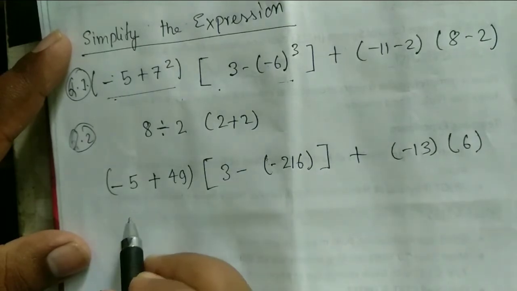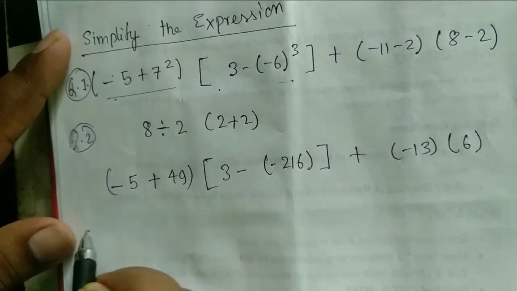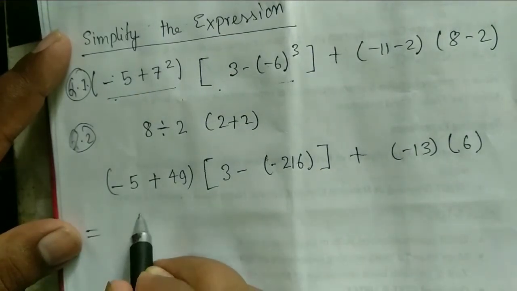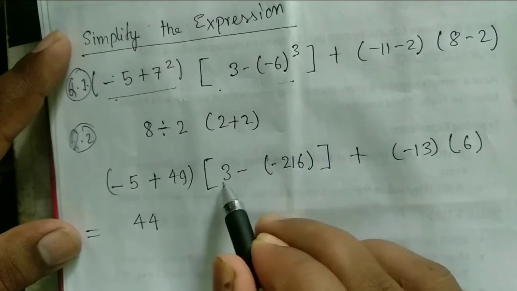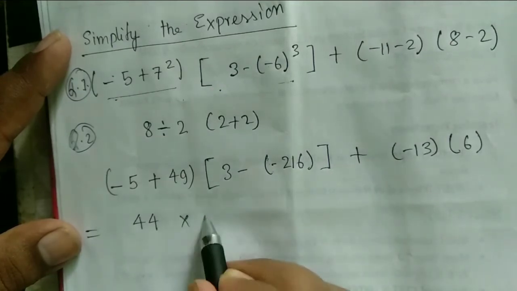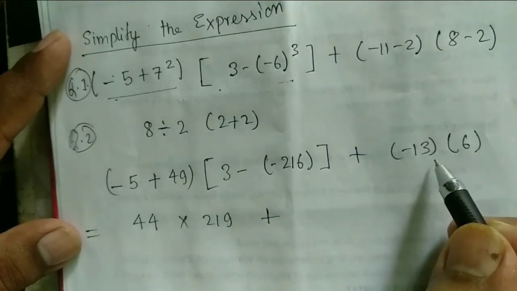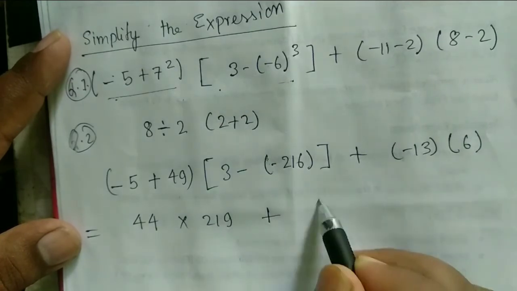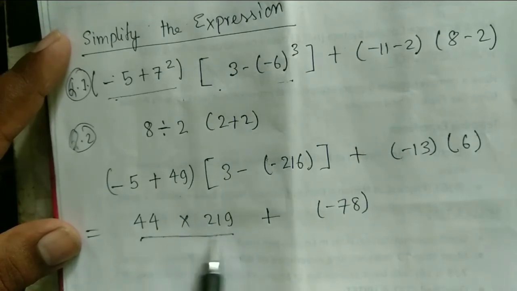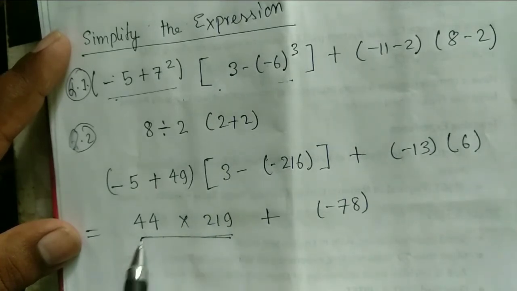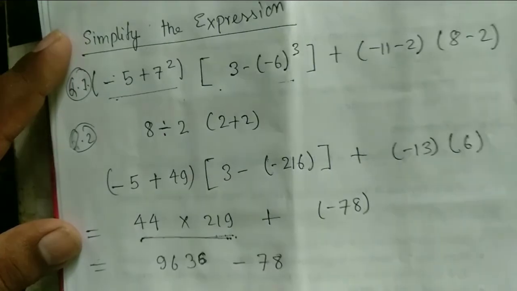We are still not rid of the brackets, so we have to solve everything that is under the bracket first. So 49 minus 5 becomes 44, and then this is minus minus plus, and 3 plus 216 becomes 219. After that we get minus 13 into 6, that is minus 78. If you get such a question, this would always come into the calculator section, so you can calculate this using your calculator.